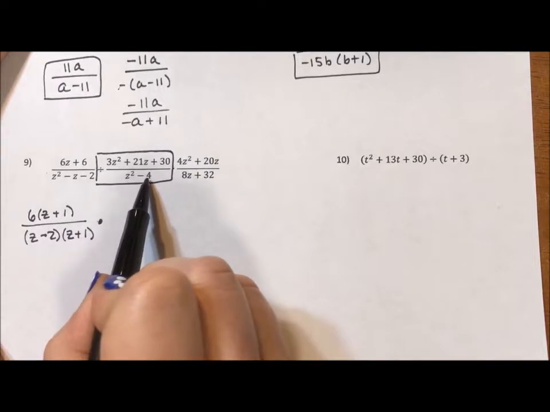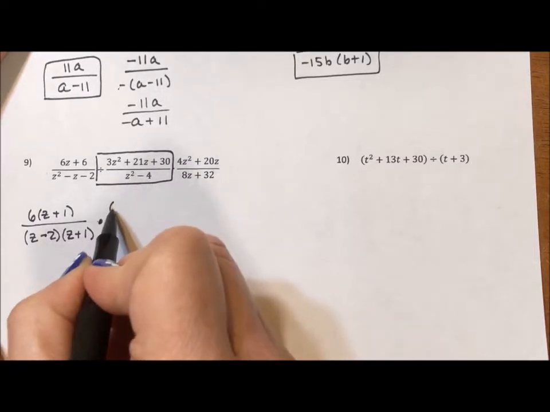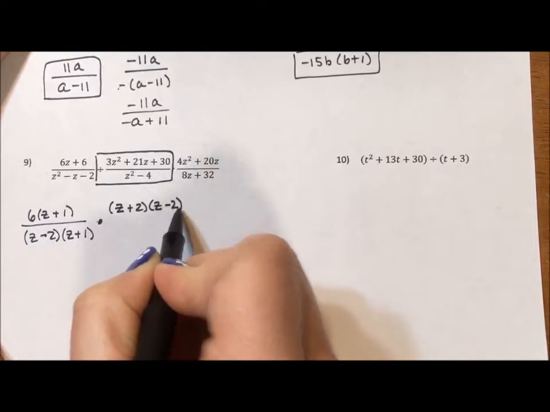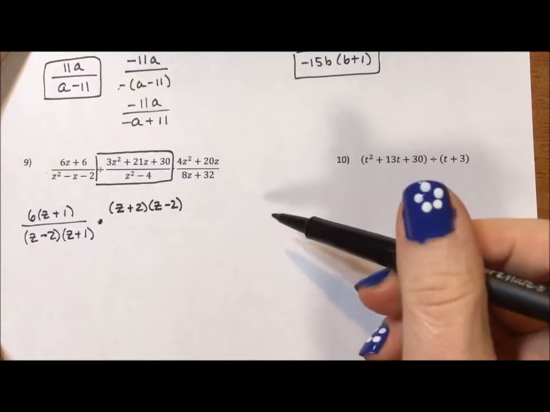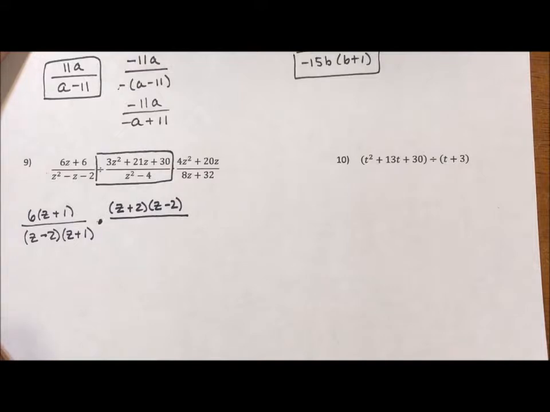All right, z squared minus 4 is going to become my numerator. That's a difference of 2 squares. Z plus 2, z minus 2. If you need any tutorials on any of these factoring parts I'm doing, I do have a bunch of videos on how to factor. Please go to those videos if you have questions.